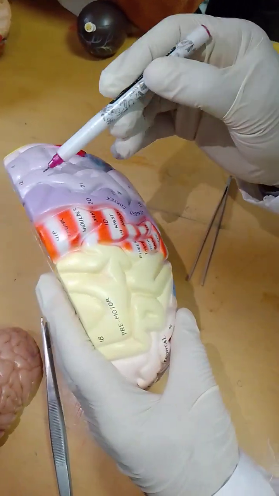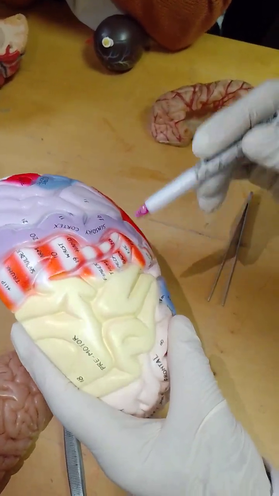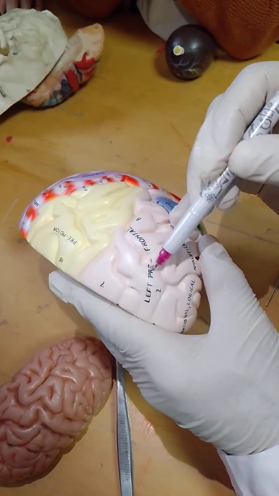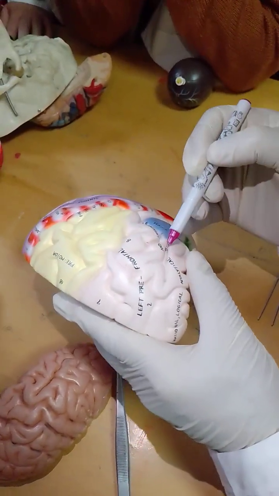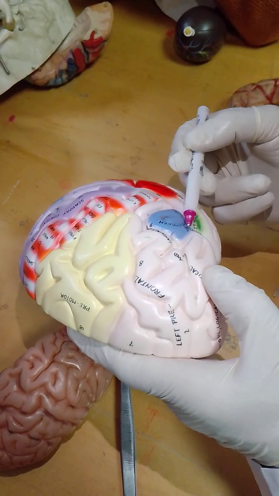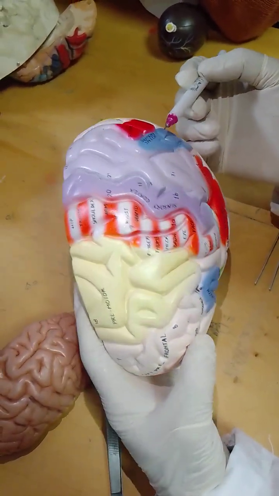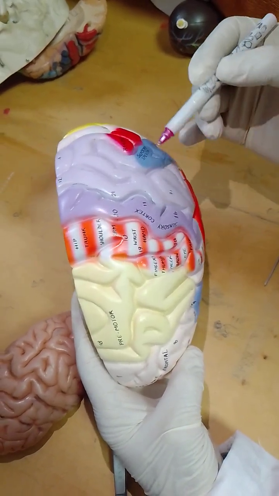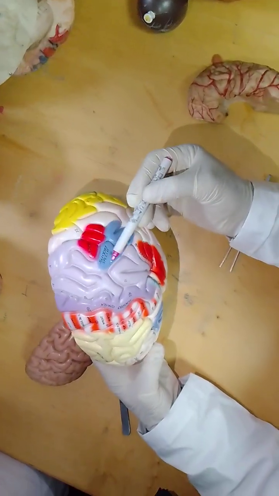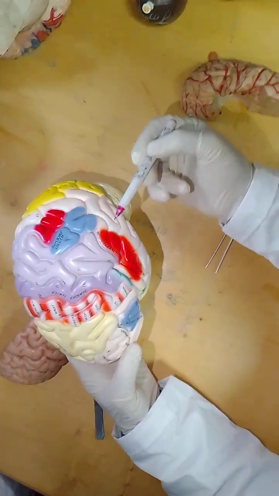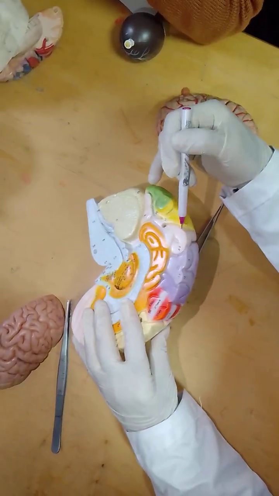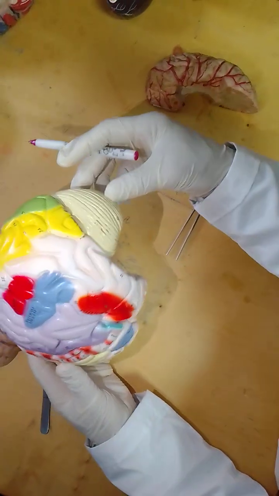The central sulcus, or sulcus of Rolando, the postcentral sulcus and the precentral sulcus. The postcentral gyrus, the precentral gyrus, and other gyri: the superior frontal sulcus, inferior frontal sulcus, superior frontal gyrus, middle frontal gyrus, inferior frontal gyrus, with Broca's area and Wernicke's area. The intraparietal sulcus, the supramarginal gyrus and the angular gyrus, and the parieto-occipital sulcus.